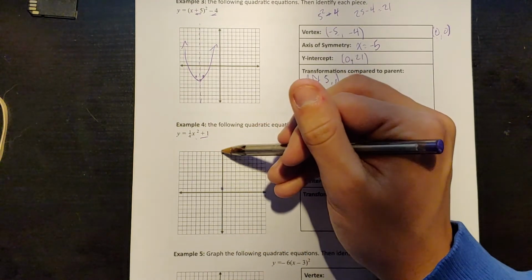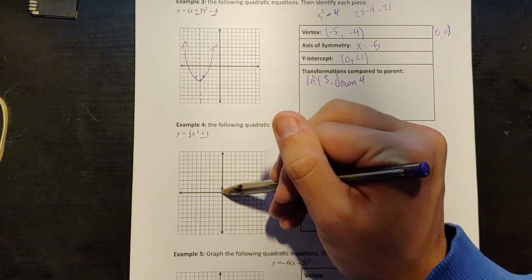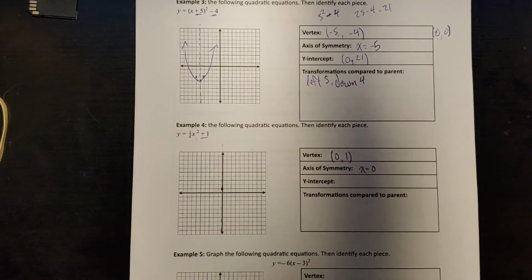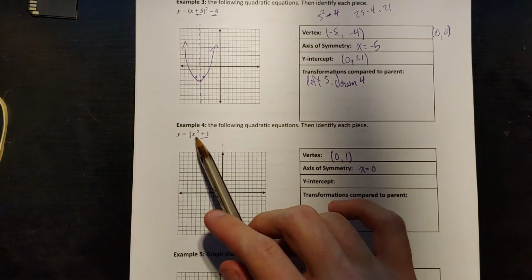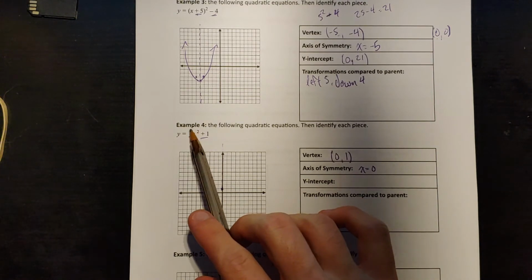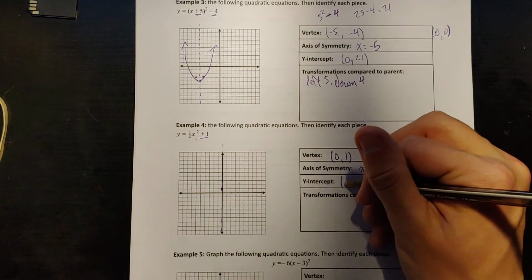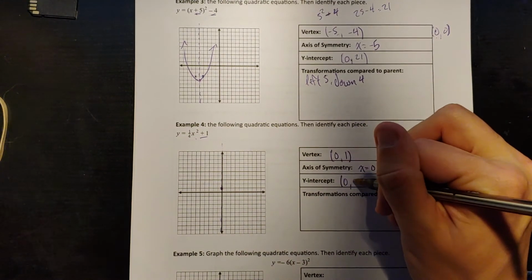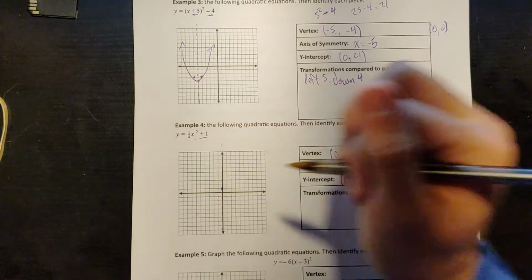I'm not going to put a dotted line. Actually, I will. Hopefully you kind of see that. And then our y-intercept: when we plug in x equals 0, that just cancels out, and we're left with plus 1. And we already found it, actually. It's our vertex. So (0, 1).